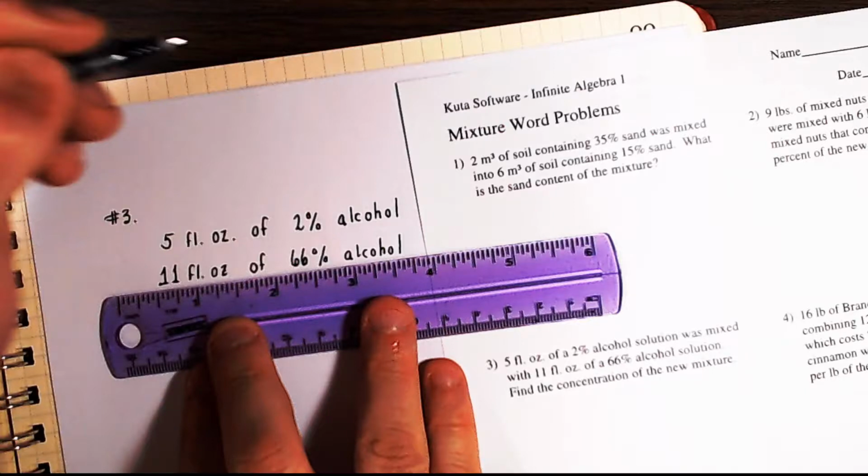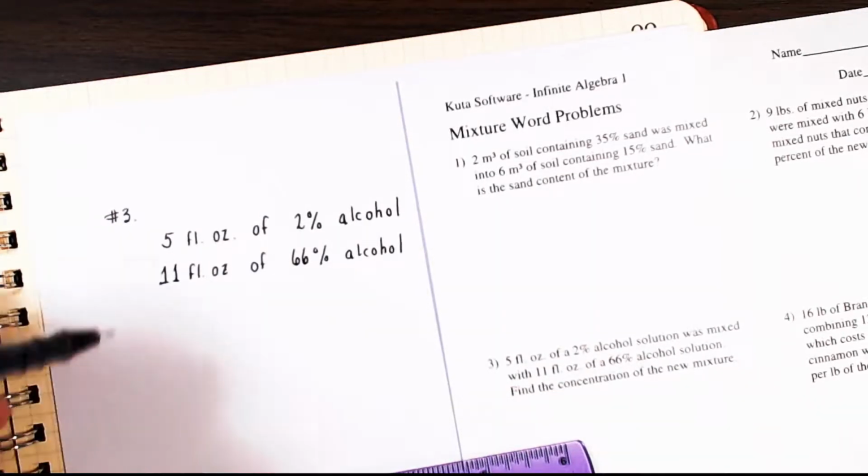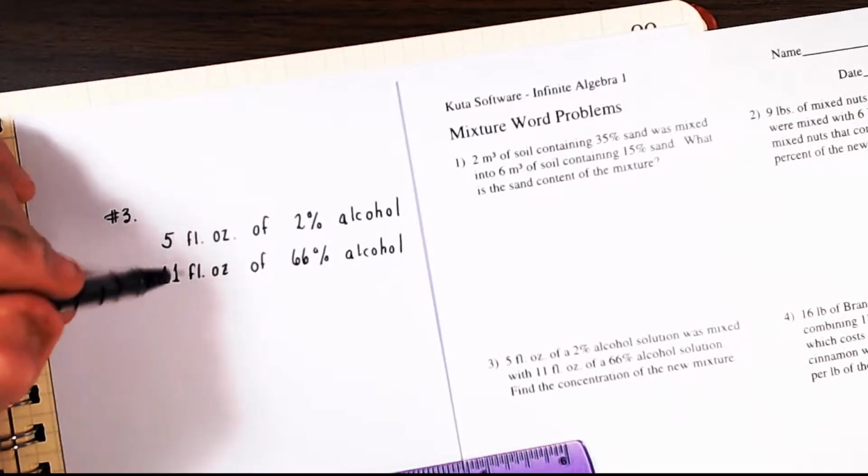Right, and it wants to know the concentration of the new mixture when these two concentrations of alcohol are mixed together.